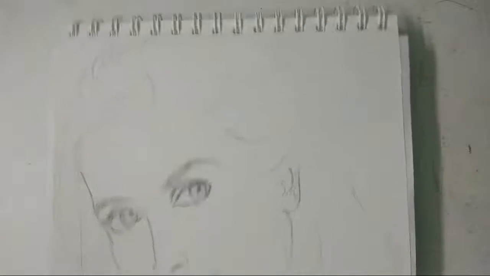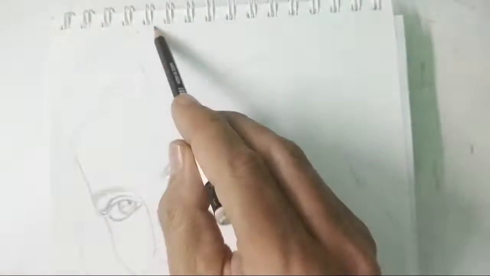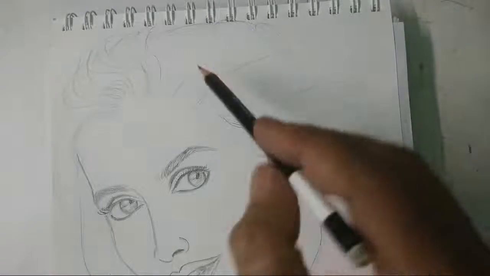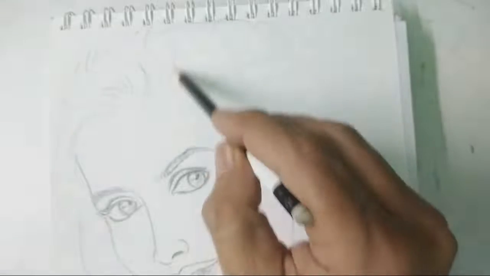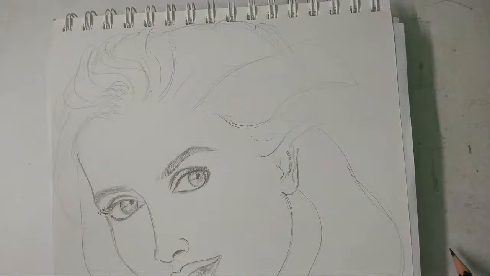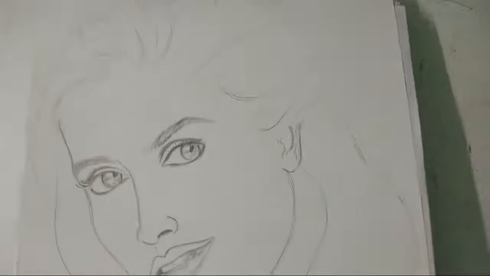So there are a few attributes of the portrait which have to be followed. The main part of the face is getting the eyes.